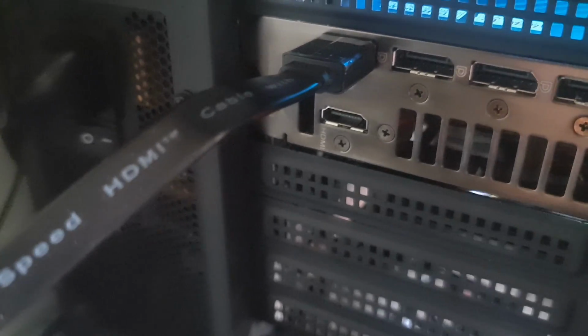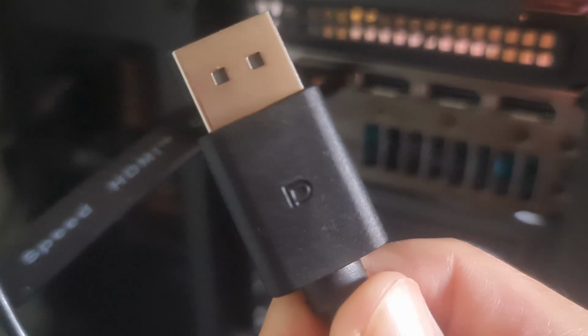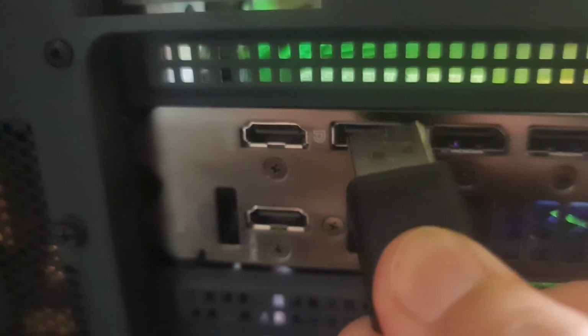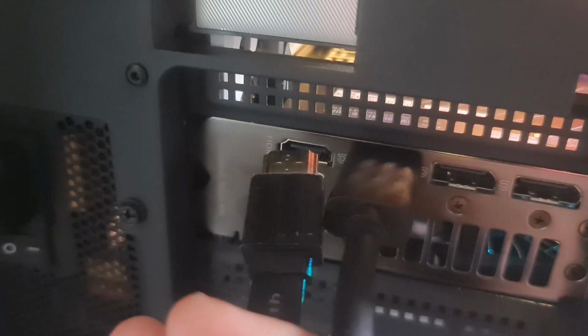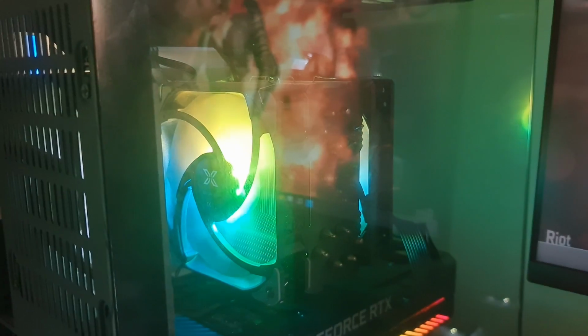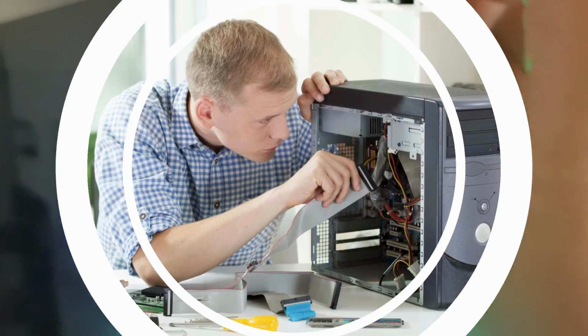If your problem does not vanish, change the connection method. For example, use DisplayPort to HDMI or vice versa. Still, if you face the same problem, consider removing the CPU, RAM and GPU from the motherboard.